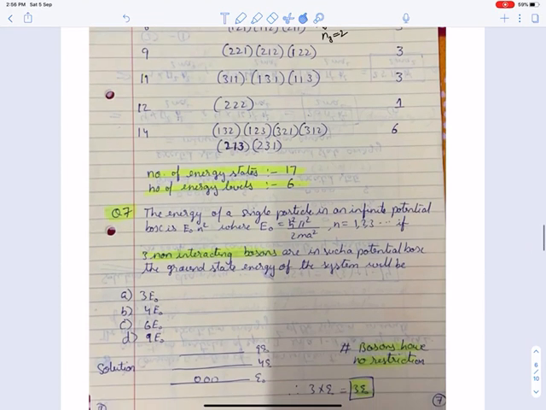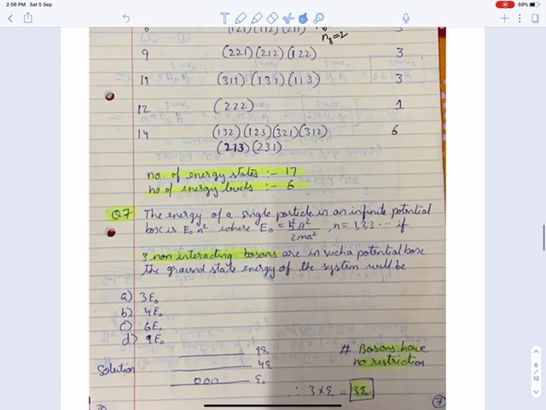I can make you sure of this. Like if you put E equal to pi square h cut square upon 2 ml square, 1 square plus 3 square plus 2 square, so you will get 4 plus 9 plus 1, 10.